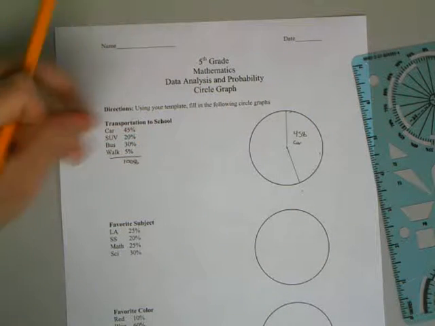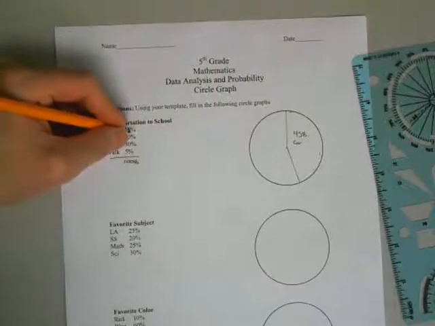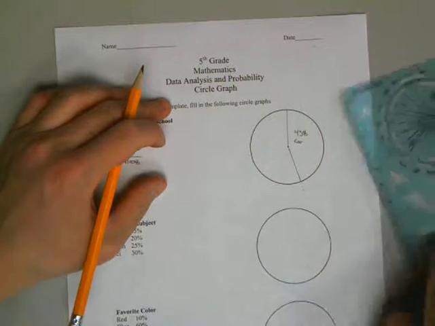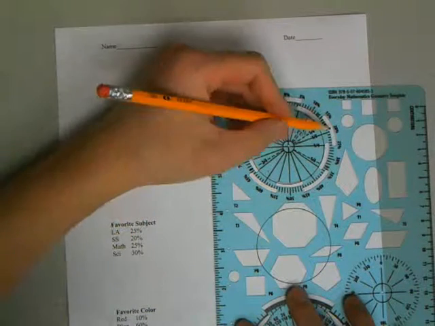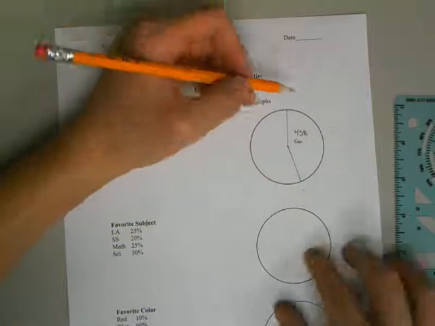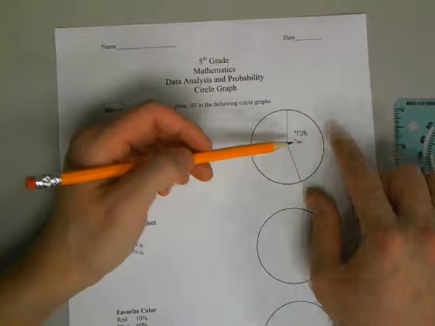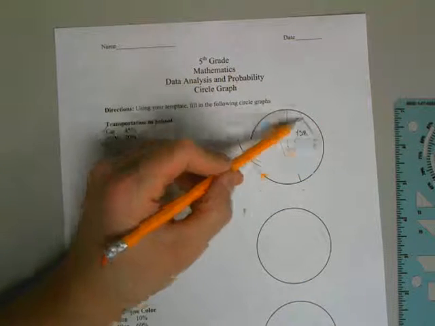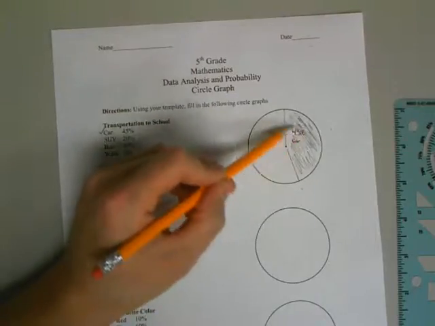Alright, I am done with car, so I'm going to check it off. Now I have to go with the SUV, 20%. This is where I think we got a little confused in class. For 20%, I cannot go back and put my template on my circle graph starting with 0 and go to 20%, which is right here. Why? Because if I put a mark right here, that's going to overlap from 0% to 20%. So this area is already taken up by the car. So I'm going to shade this in just to help myself out. And I know that this whole entire space is taken up.